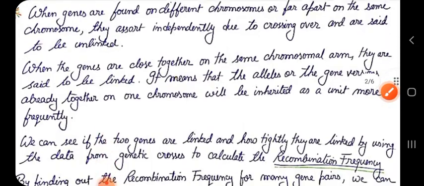It simply means like this. Just remember the crossing over that occurs between the chromosomes.